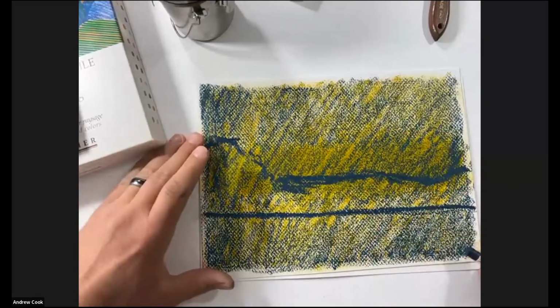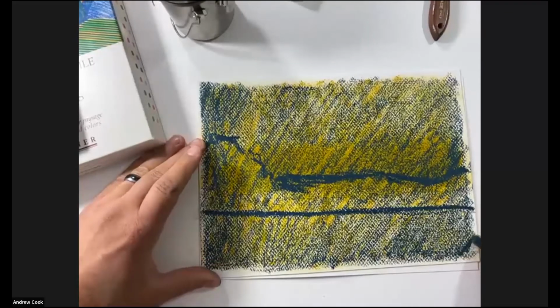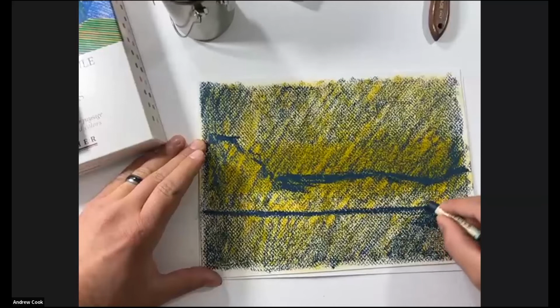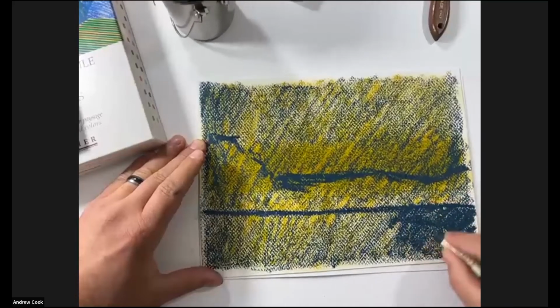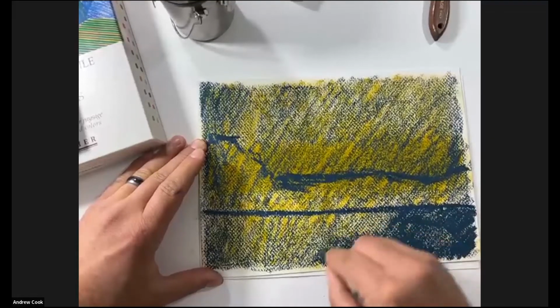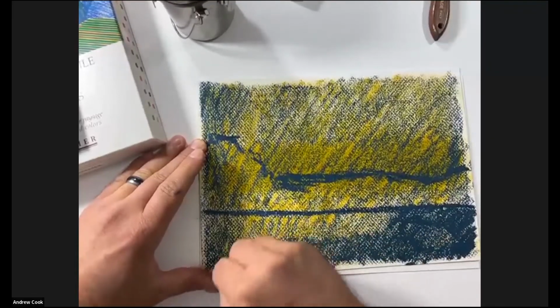And then I want the front, the lower portion of the painting, to be really dark. So I'm going to give it a good push and apply much more pressure. And you can see it's coming off on the paper like a paint, like a thick paint. And that's exactly what I want in this case.